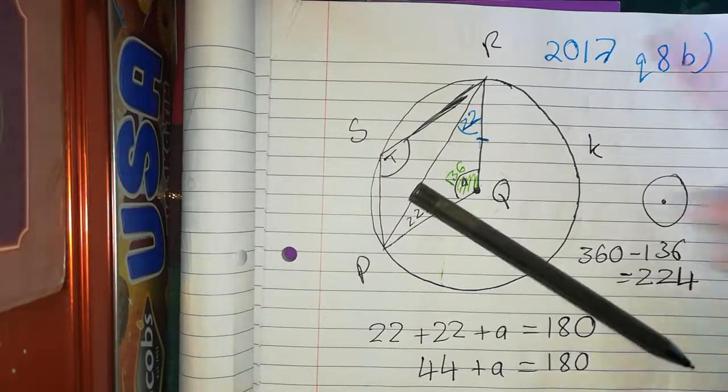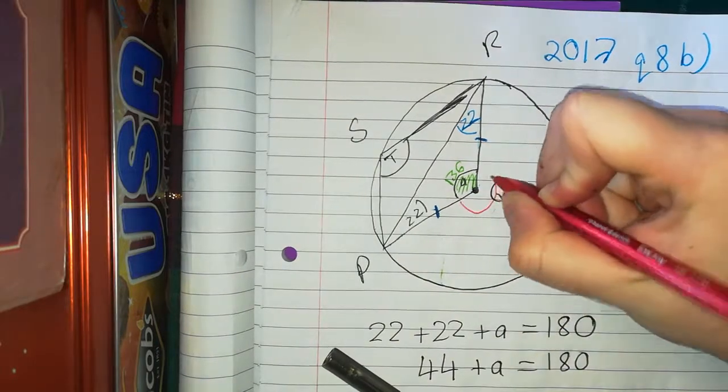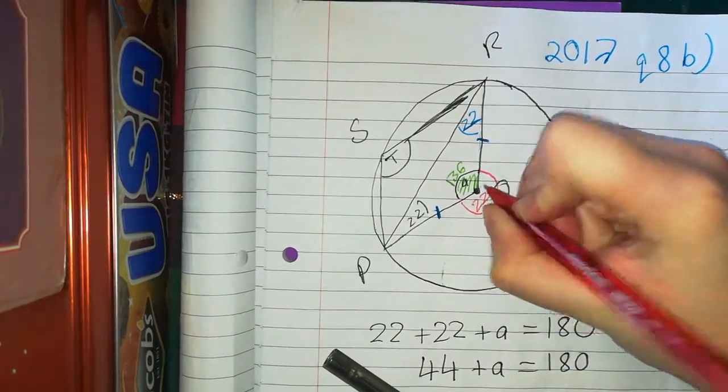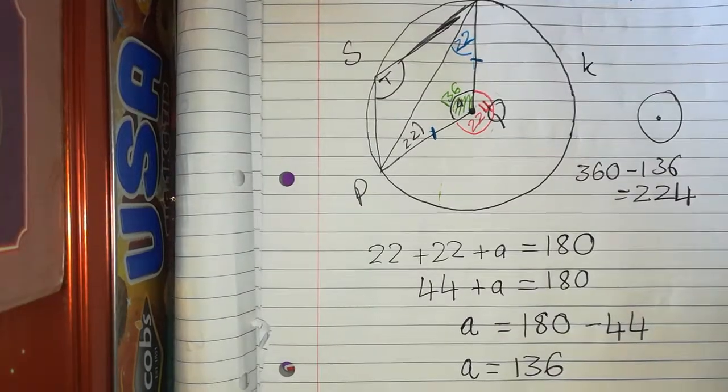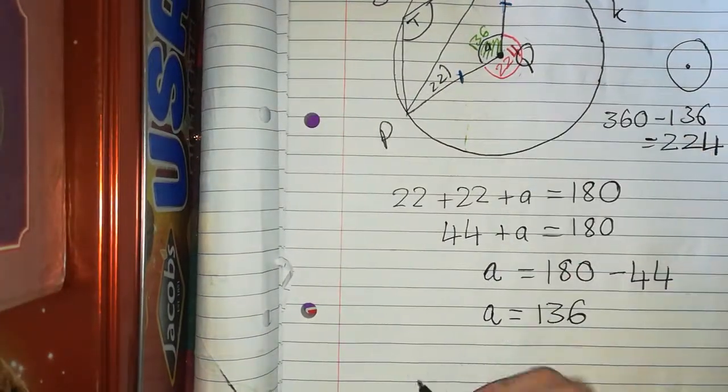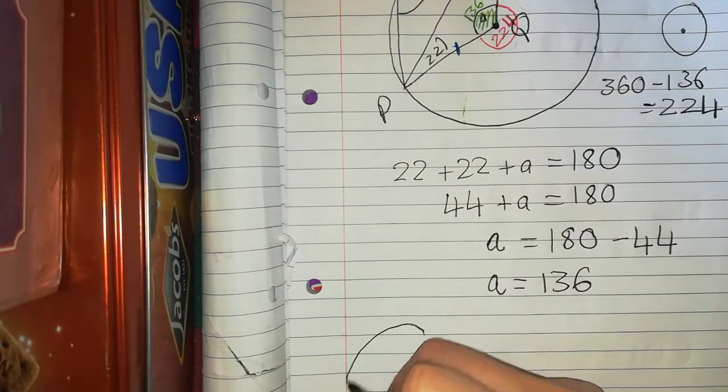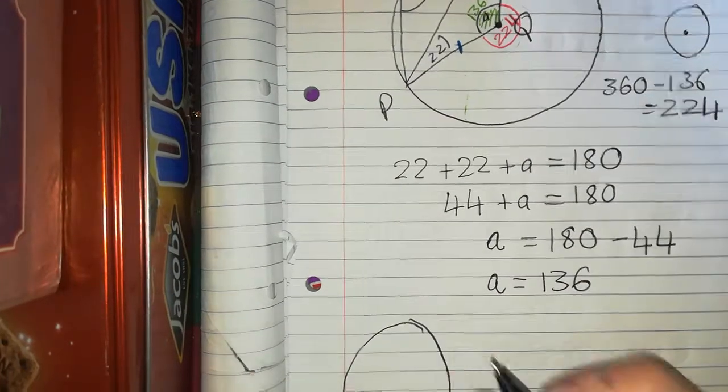So now I've figured out that this bit here is 224 degrees. There is a theorem that's going to help me find T, but it's usually presented in a different way in the books.